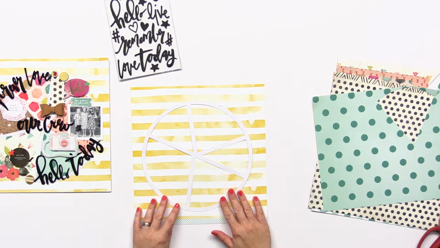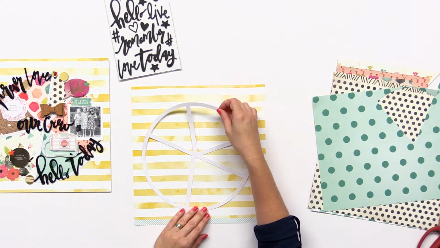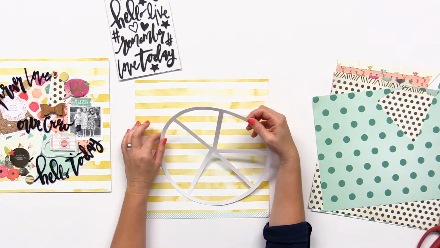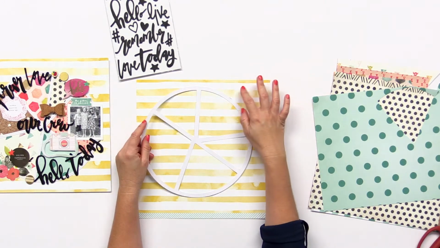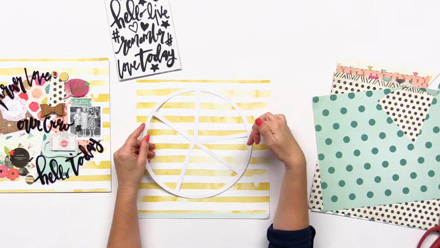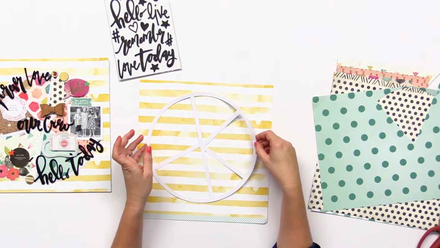So now we have our pie chart off of the Silhouette mat. So what I want to do is add some pattern papers, and you can see here I'm using a pattern paper background. It's not a really busy background just because it has the stripes. It's a little more subtle just because it has the white and the yellow. So you can layer some other pattern papers without it looking too overwhelming.